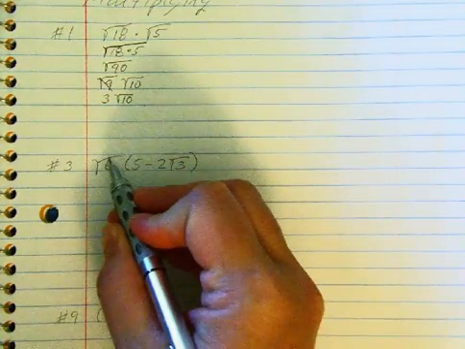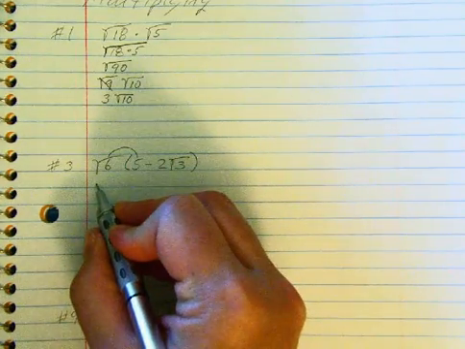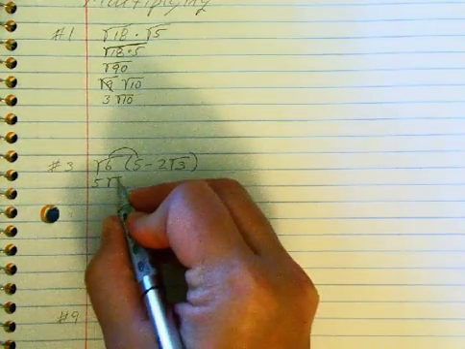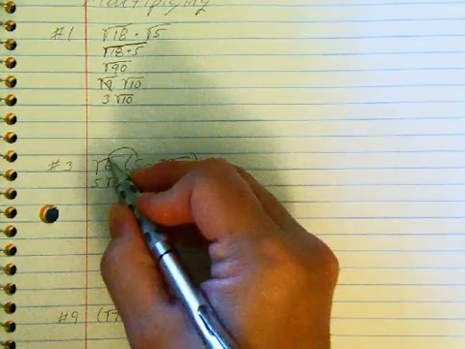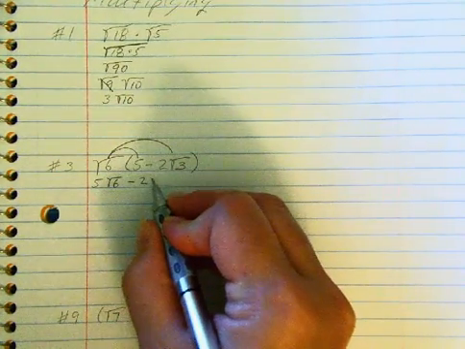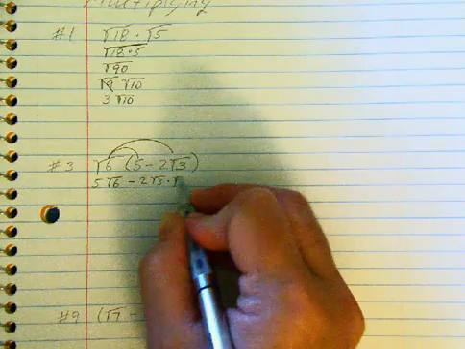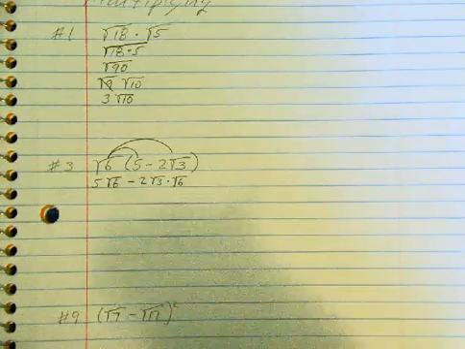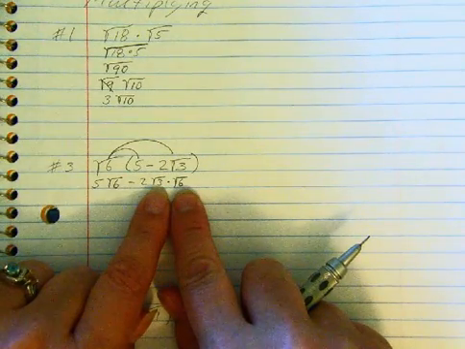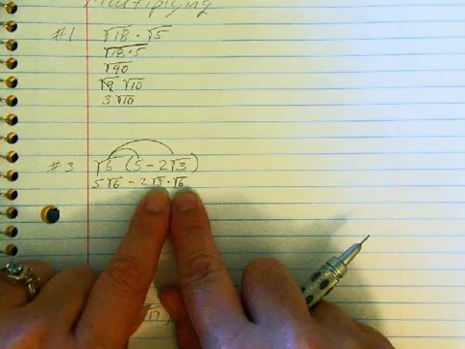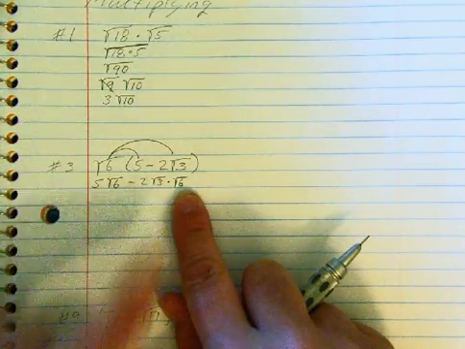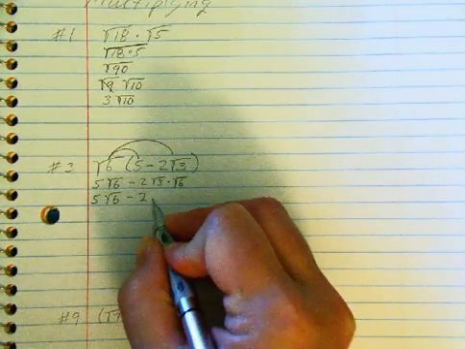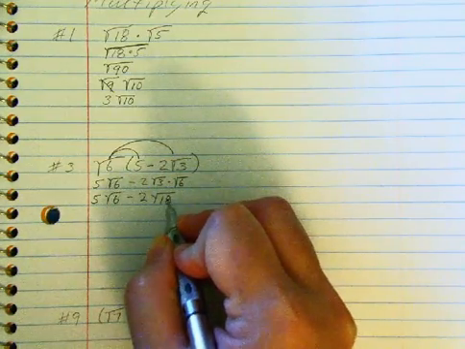In order to do that, we're going to take the square root of 6 times the 5. And I always put my whole numbers in front of my radicals. So it's 5 square root of 6 minus 2 square root of 3 times the square root of 6. Okay, so now for this one, you'll notice my square root of 3 and my square root of 6, both under the radical, those are being multiplied, so that's just like what we were doing up here. So we're going to multiply those together. So 5 square root of 6 minus 2 square root of 18.